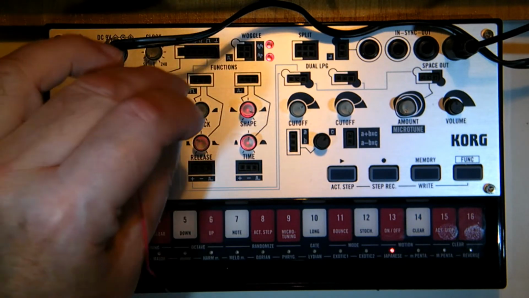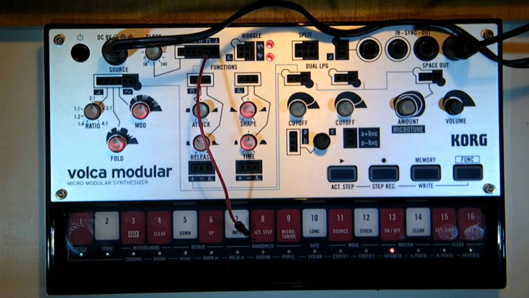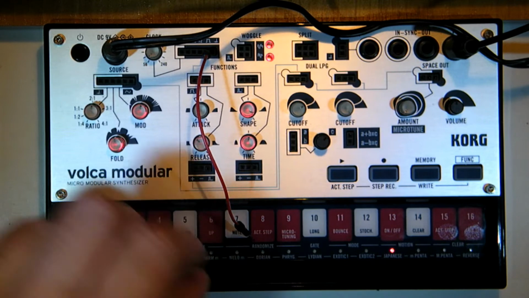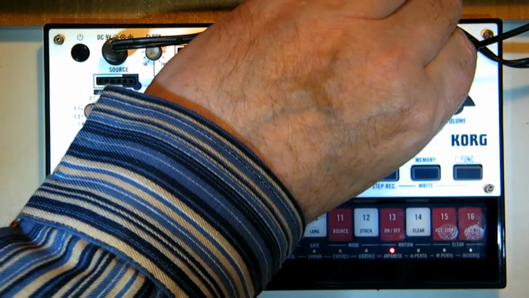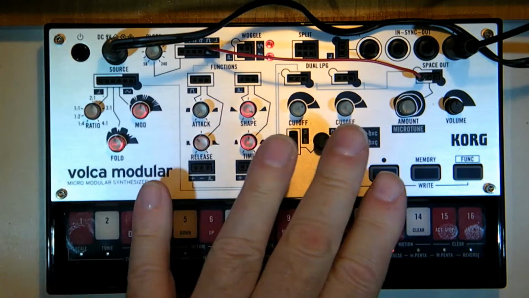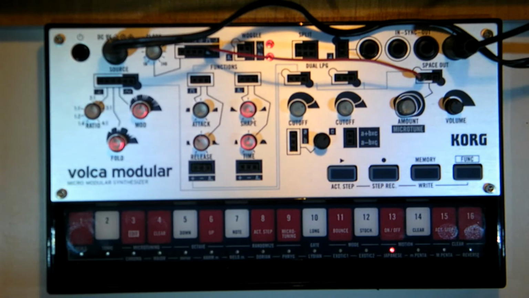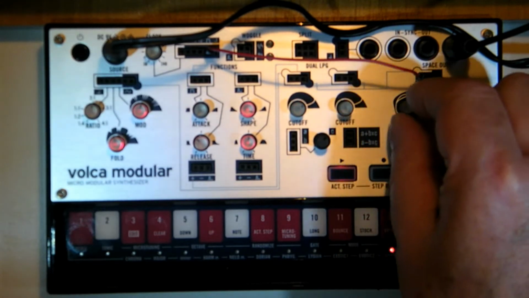Well, I use the gate out of the sequencer and patch it to the input of the space unit, bridging all tonal modules this way. So let's listen to it a little bit.